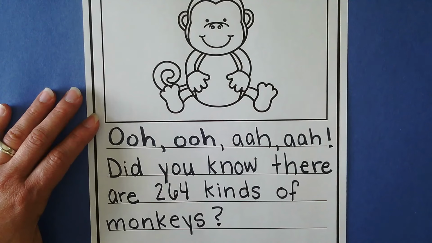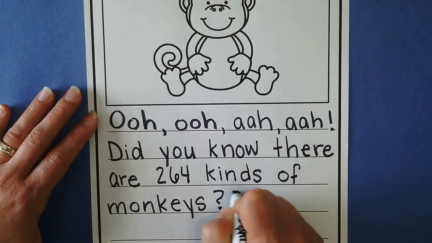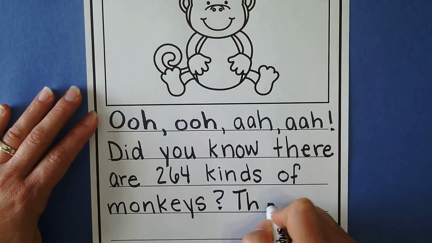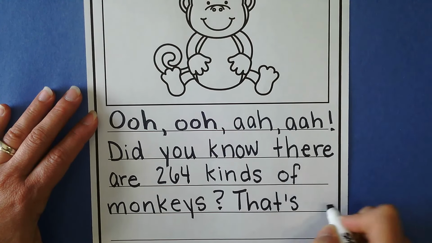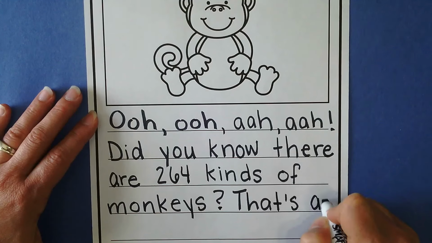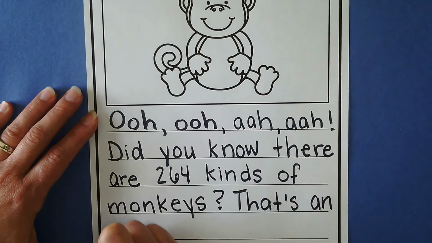That's an awful lot of screeching. I think I'm going to write that next. At. Ooh, that word has a chunk that I know. At. That's. And we know that word because it's on the word wall, so I'll write it in a snap. Awful.